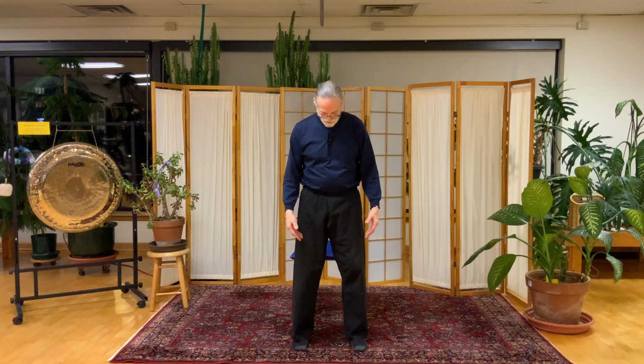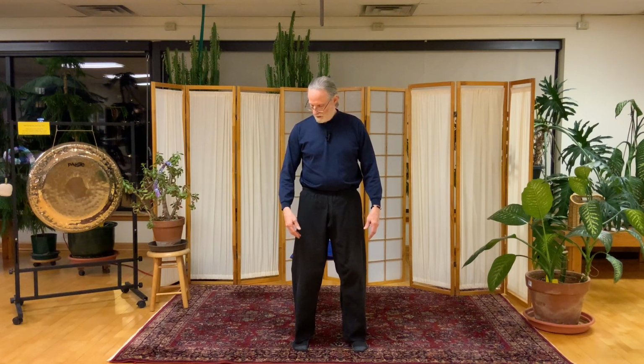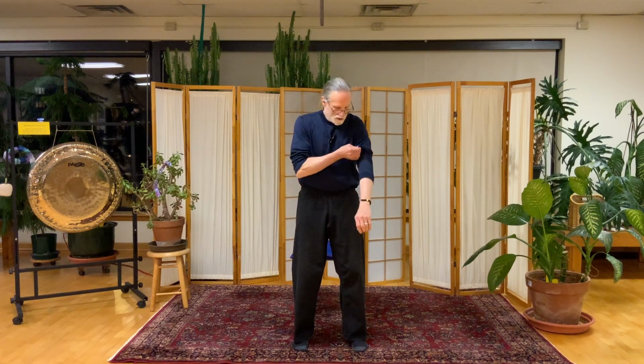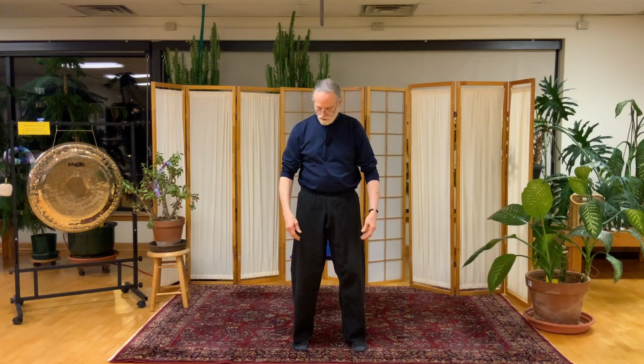So let's drop into the standing meditation posture. You remember, just place your feet the proper distance for your body. Knees are soft, and that's why we do this hip thing. The hips are loose. And if you let go of the tension in your arms, they'll just do this.